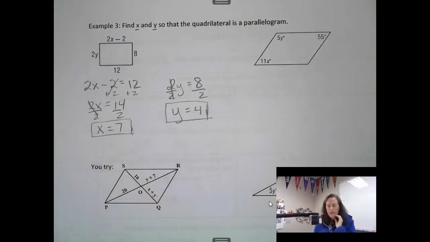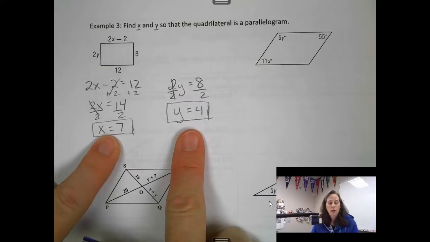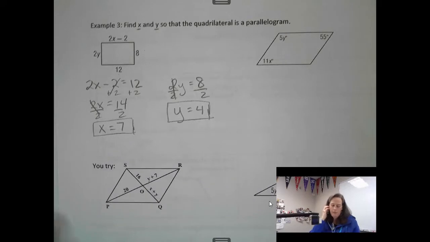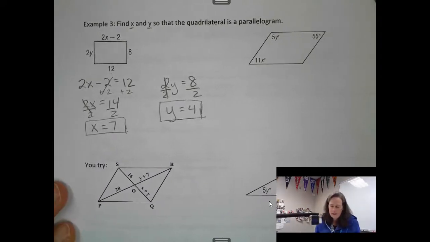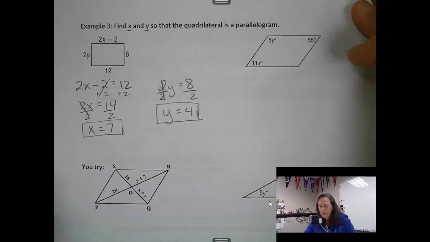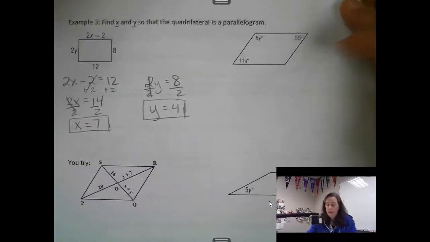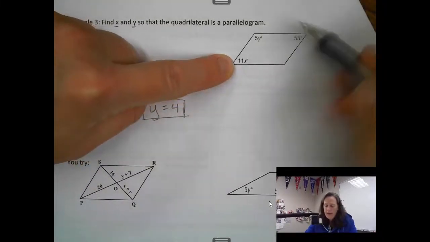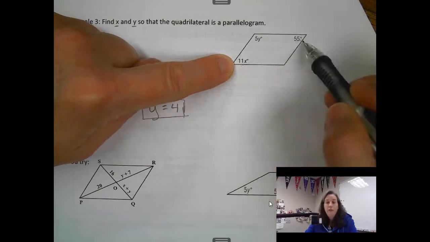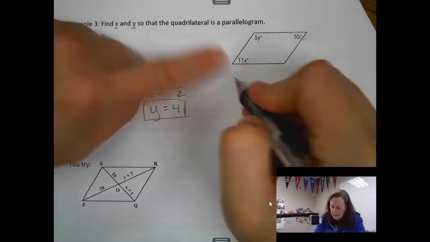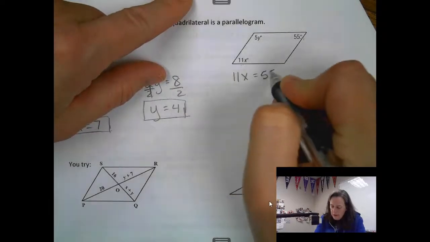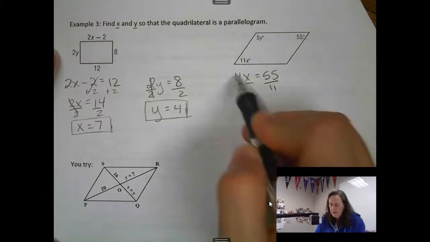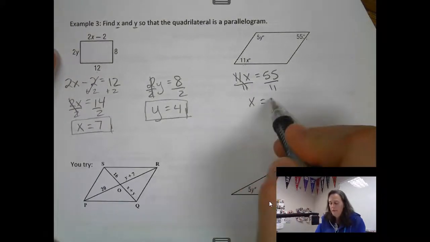We did it. So if x is 7 and y is 4, then that means that opposite sides are congruent and this is a parallelogram. All right, let's try this next one. Opposite angles are congruent for a parallelogram. So if we do 55 and 11x, they're opposite angles. They should be congruent if this is a parallelogram. Okay, and we can divide. x equals 5.